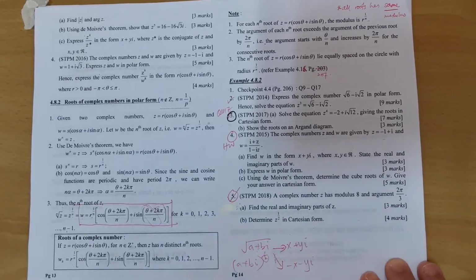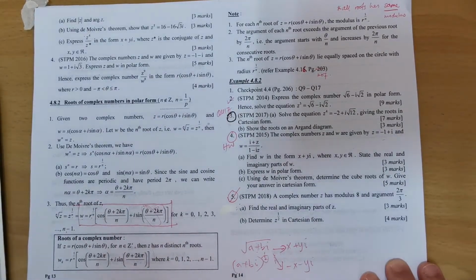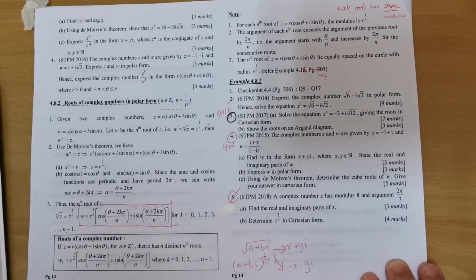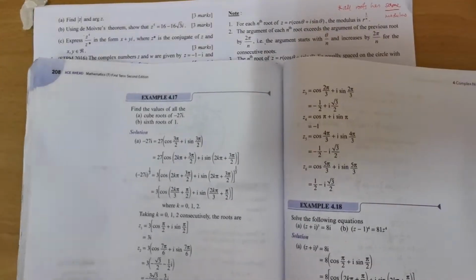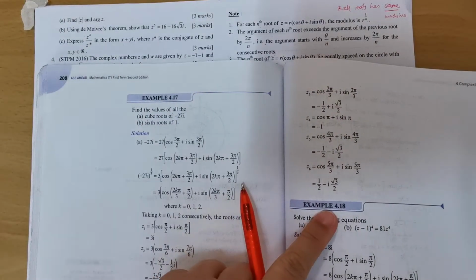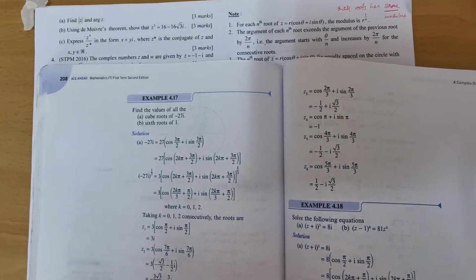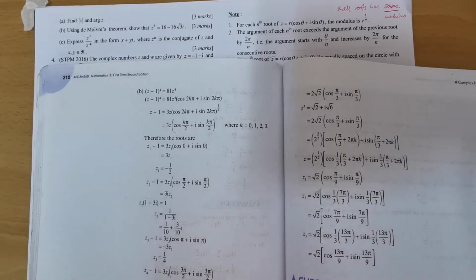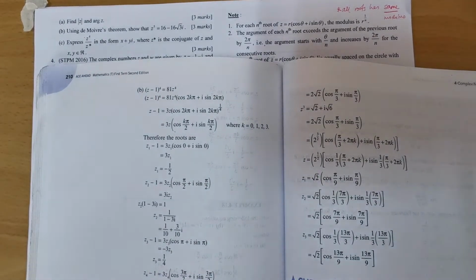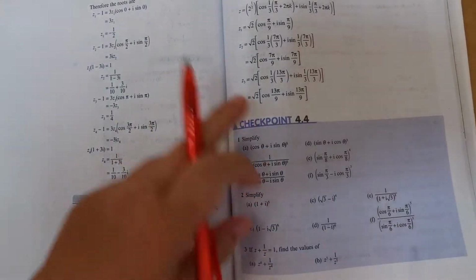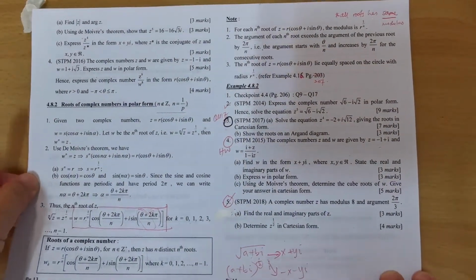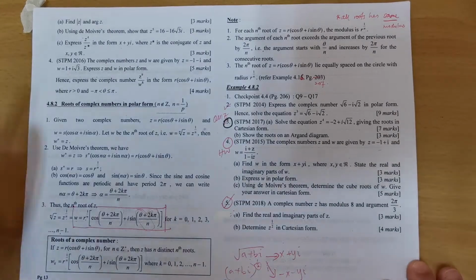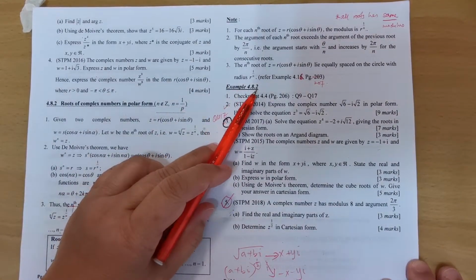I will show you the detailed steps. In your textbook, after example 4.17, you can go through it yourself. Examples 4.17, 4.18, and 4.19 all explain very detailed steps of how to find the roots. You can see how they find the roots as examples. Next we will go to example 4.8.2.